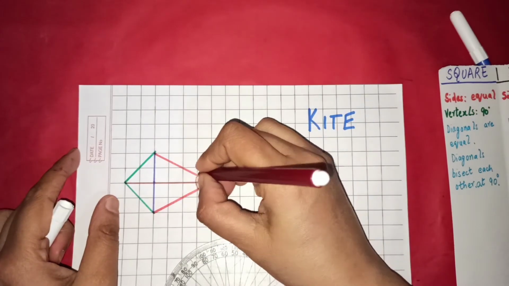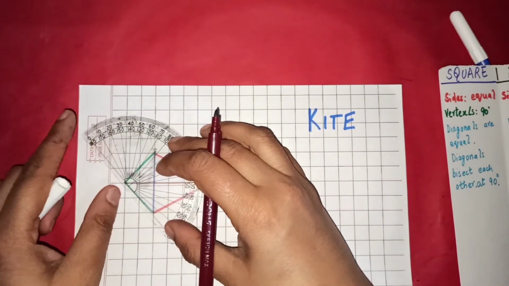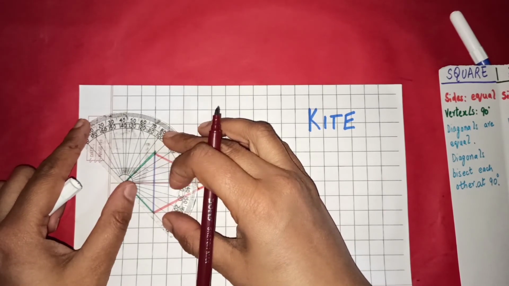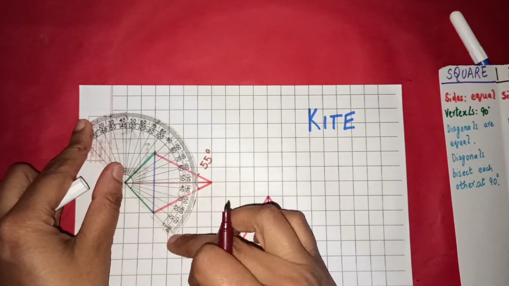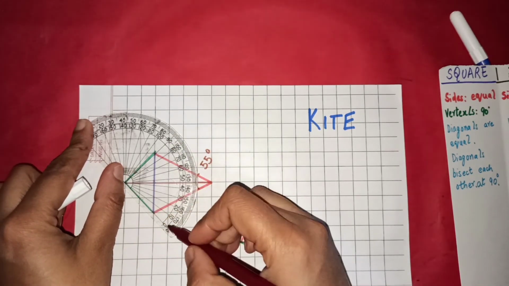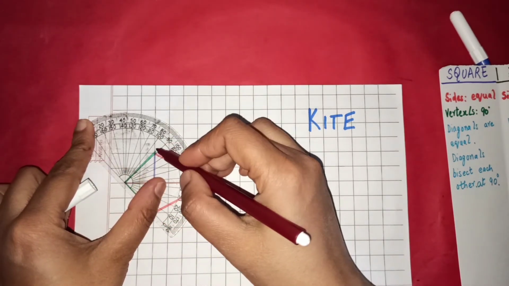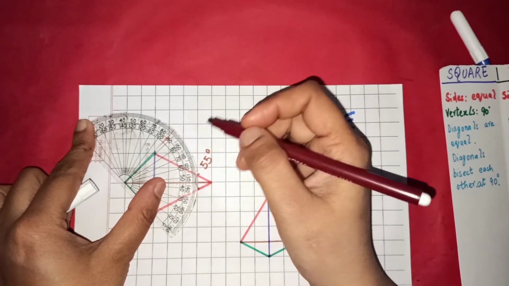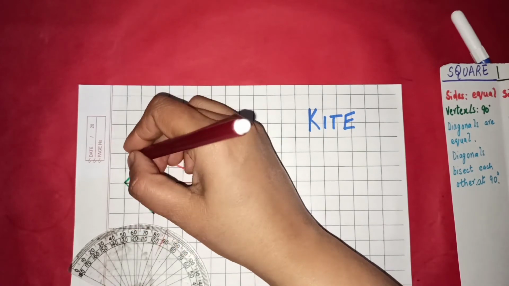So this one is around 55 degrees. Let me check the opposite angle. So I'll be measuring from the lower reading and it is around 90, 92, 93.